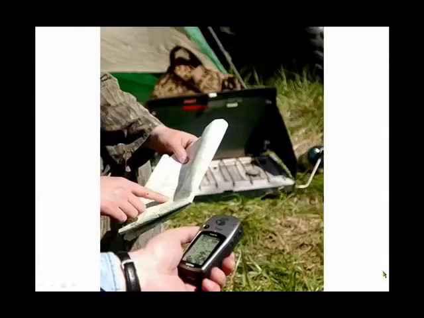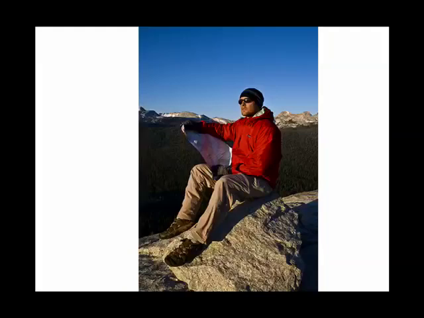If you want to explore strange and wonderful places, take a topographic map. If you've got a GPS, you can bring it along as well. And now, folks, go take a hike, would you?